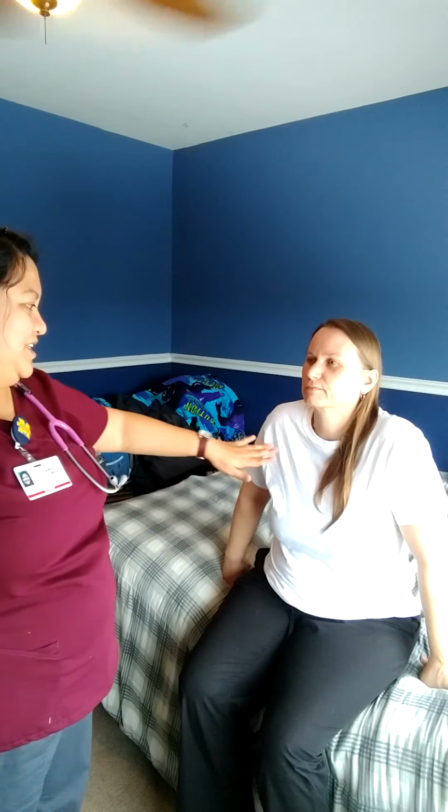Okay, I need to sit down now. And I will auscultate the lung sounds on the front area too. Same location, the second intercostal space, and the fifth intercostal space. Just take a deep breath.